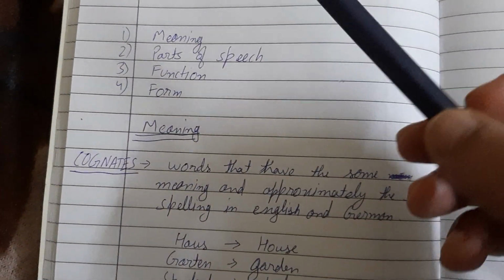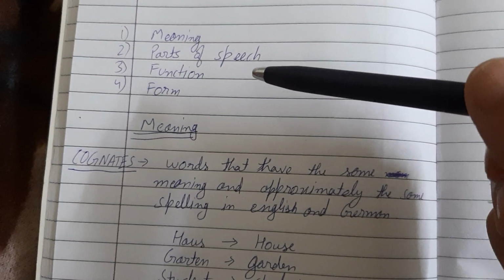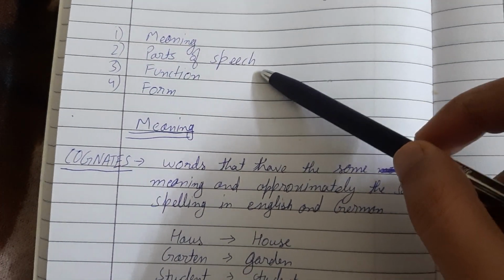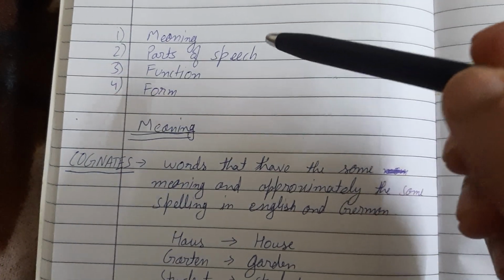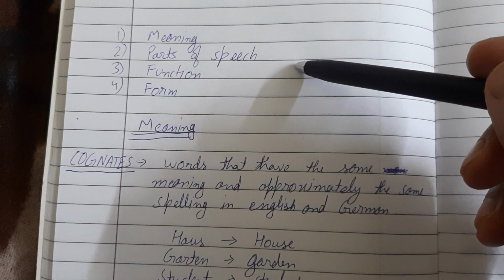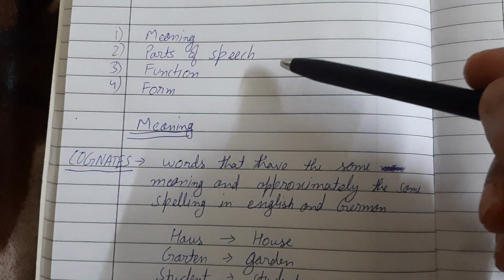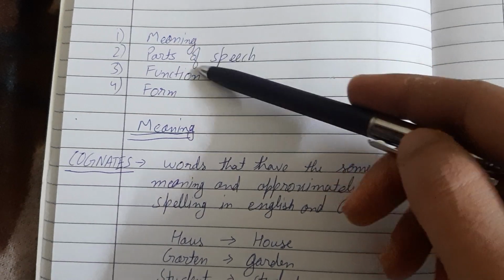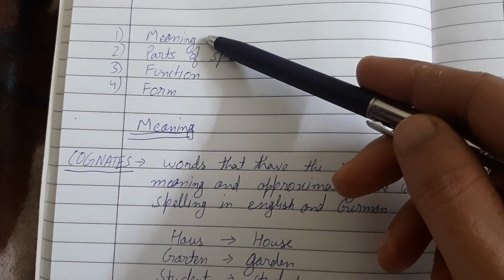Hello. To understand German grammar, I have read a book which starts with the chapter on words. It tells us that we have to look at four parts for a word.